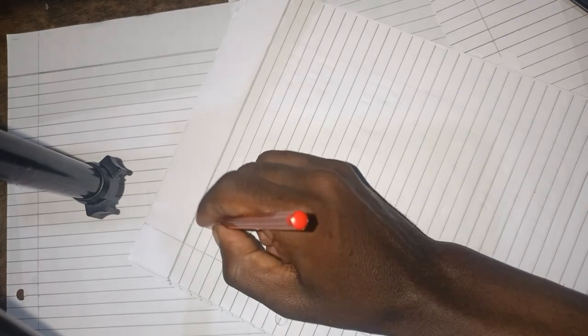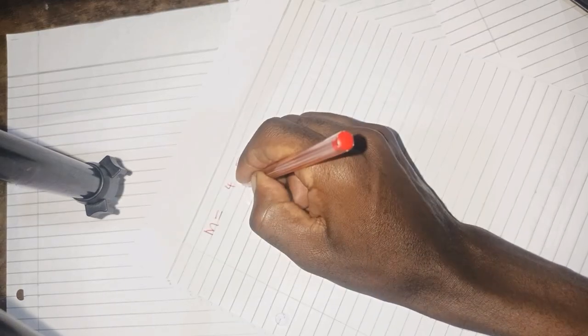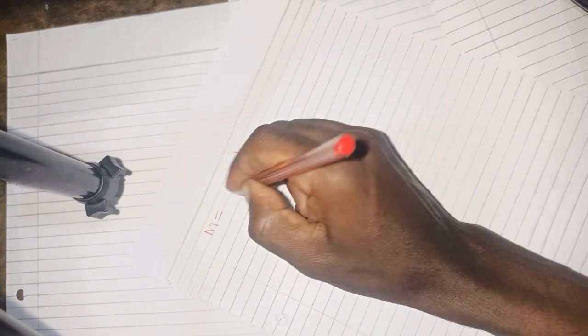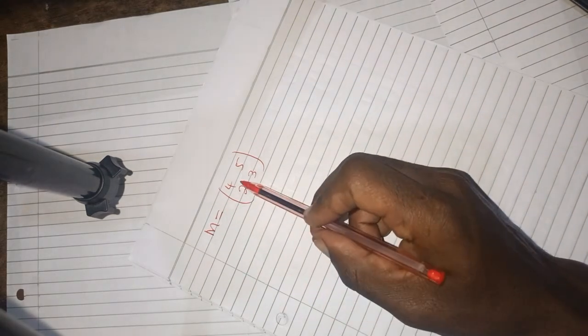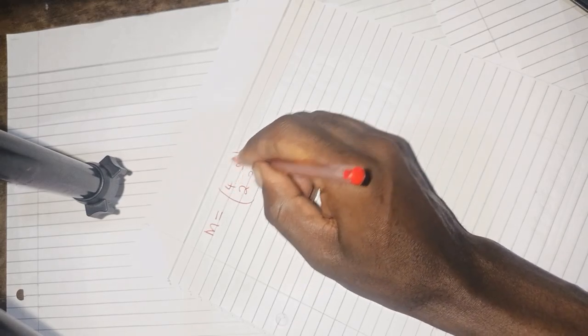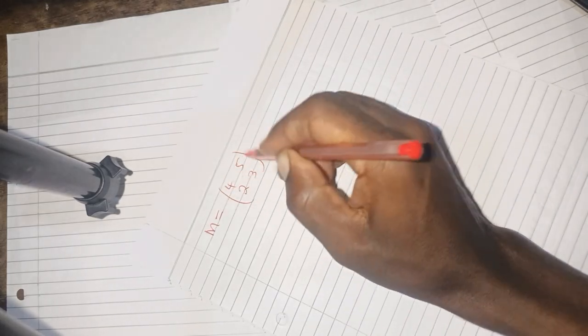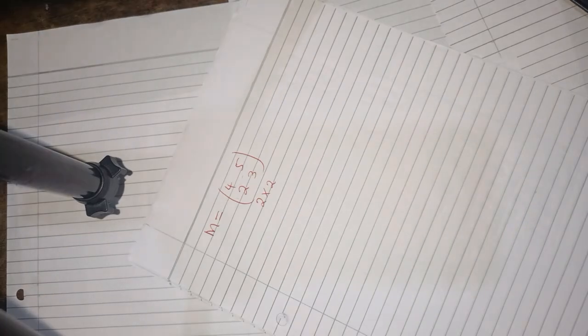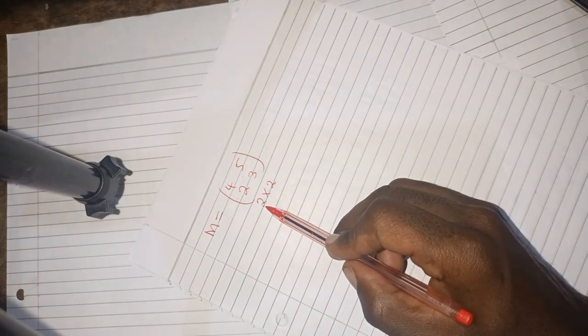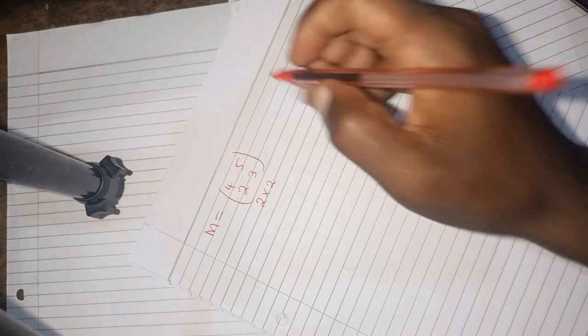And another question states that M is equal to 4, 5, then 2, 3. That is a matrix, a 2 by 2 matrix. It has 2 rows and 2 columns. This is the first row and this is the second row, and 2 columns, the first column and the second column. So the first value represents the number of rows and the other value represents the number of columns. So this is a 2 by 2 matrix, that is M.